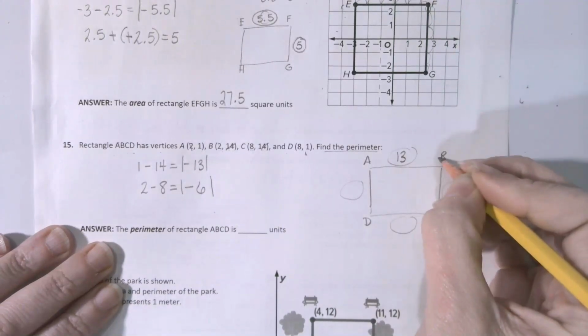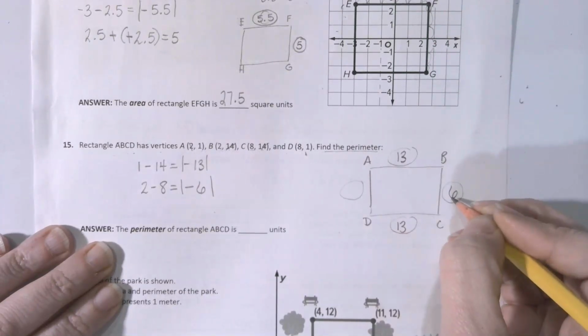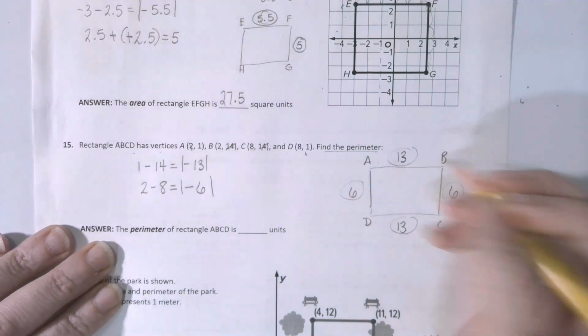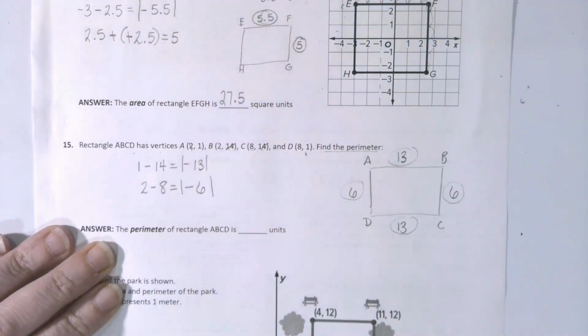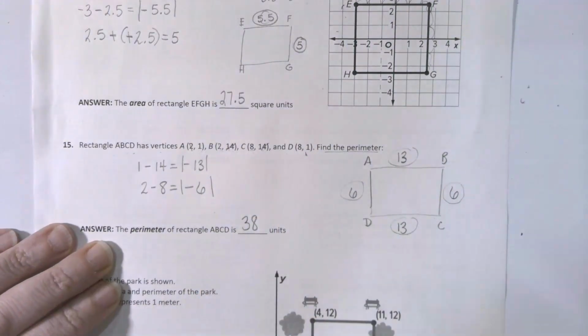So side AB is the same thing as DC. And side BC is the same thing as AD. So I'm done pretty much. Let's go ahead and add these up. 13 plus 6 plus 13 plus 6. You get 38 units for your perimeter.